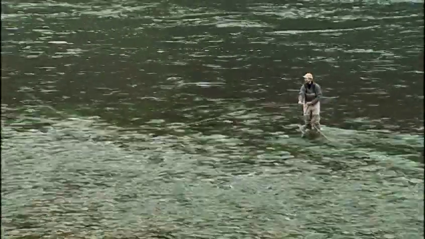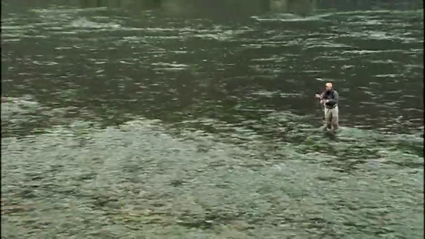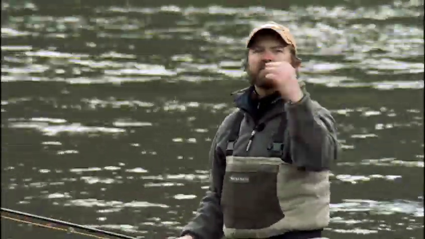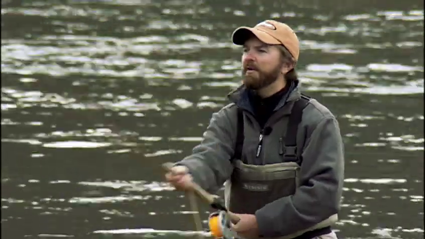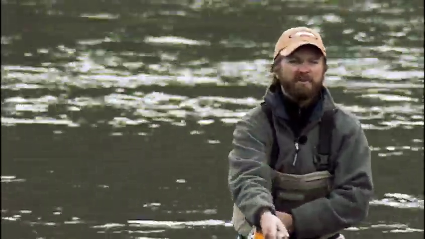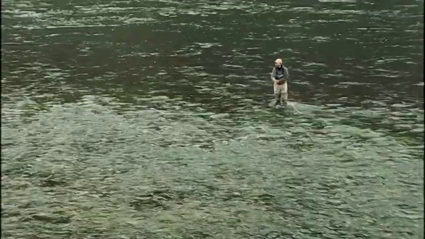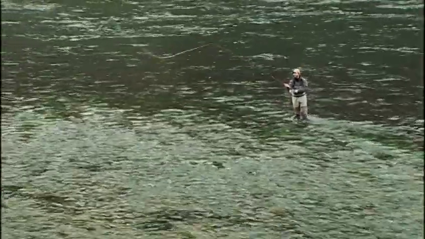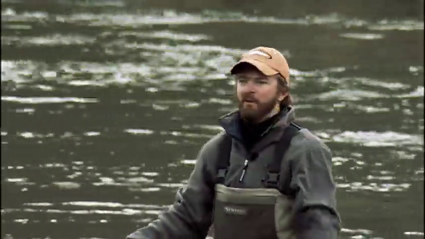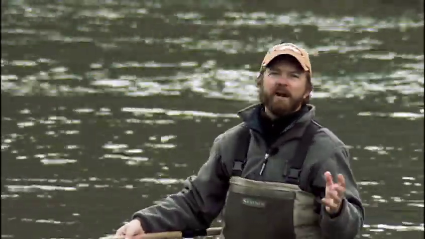If I go too far upstream, I come back and I really have to pound it hard to get it out of the water. If it's an extreme example, it just won't come out of the water. It'll kind of flop over, look really ugly, very, very inefficient.